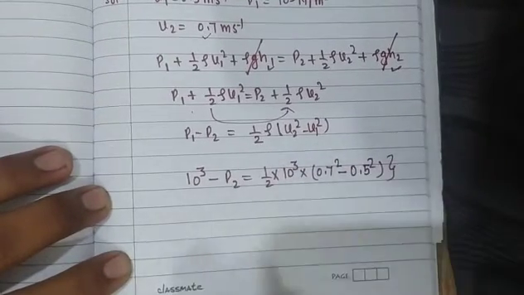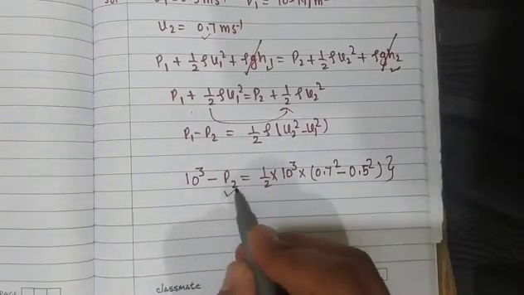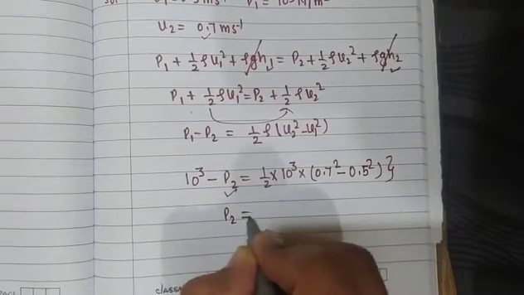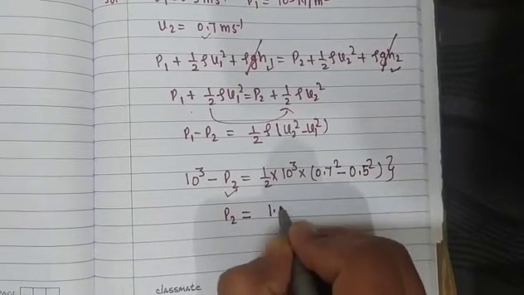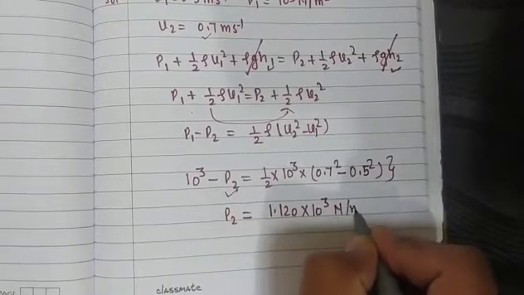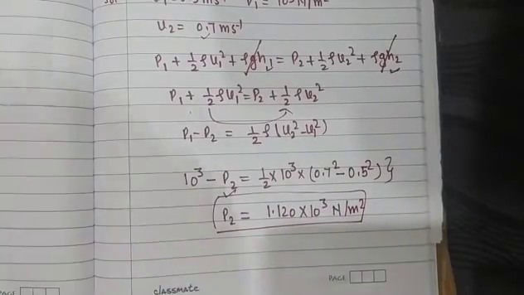So by calculating it, you can calculate the value of P2, and the answer is P2 is equal to 1.120 into 10 raised to the power 3 Newton per meter square. So this is the solution.